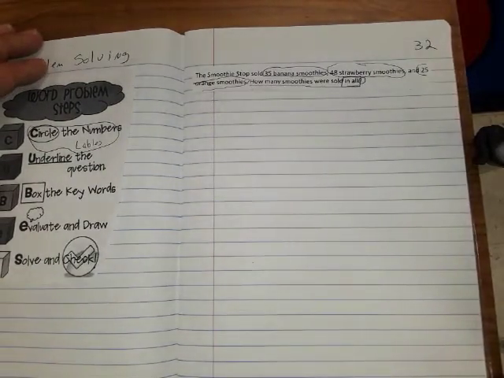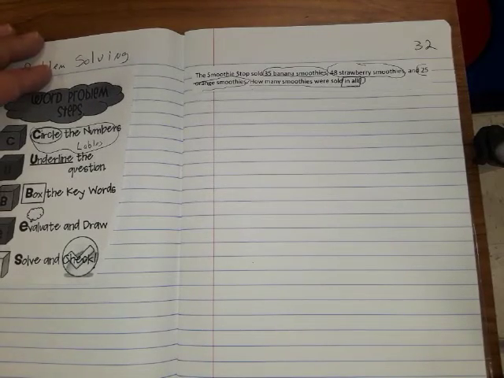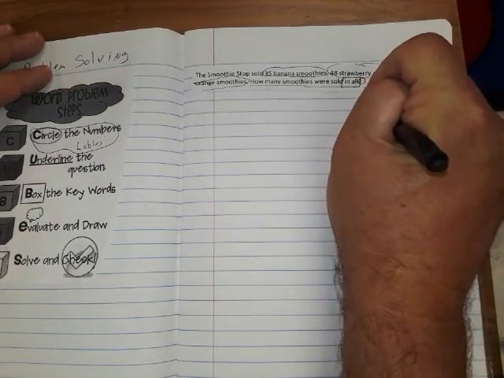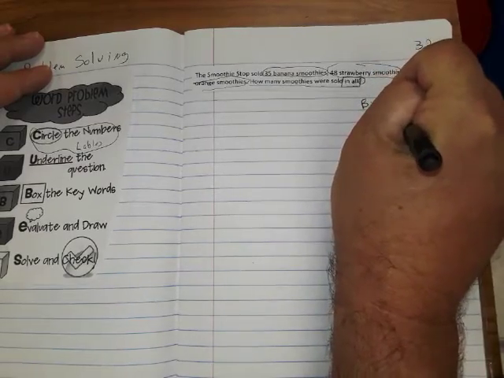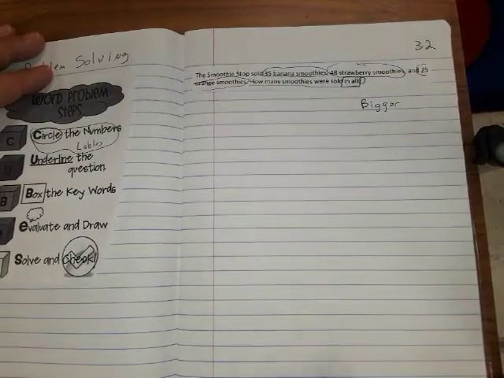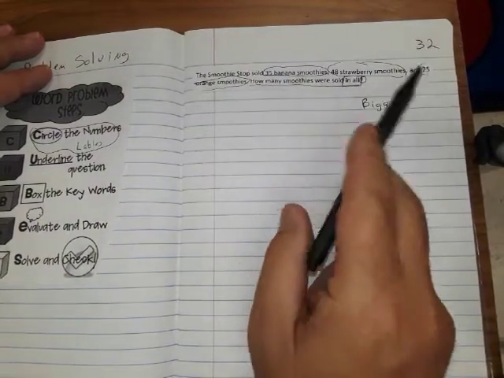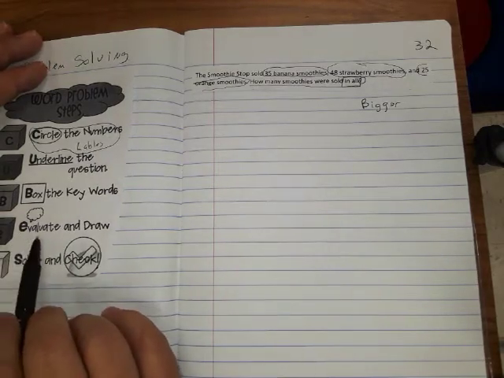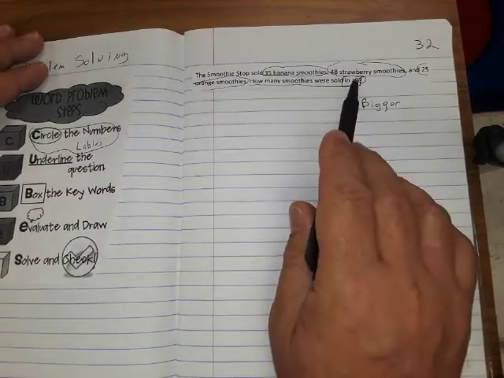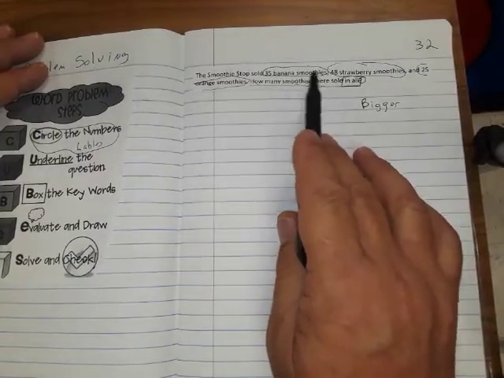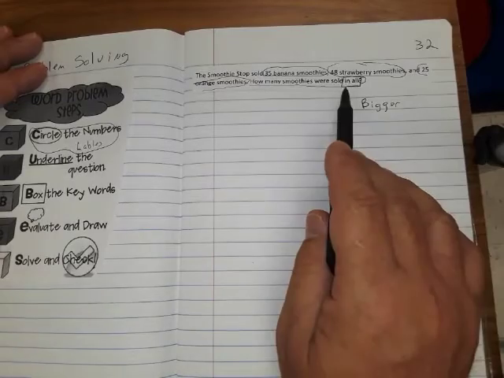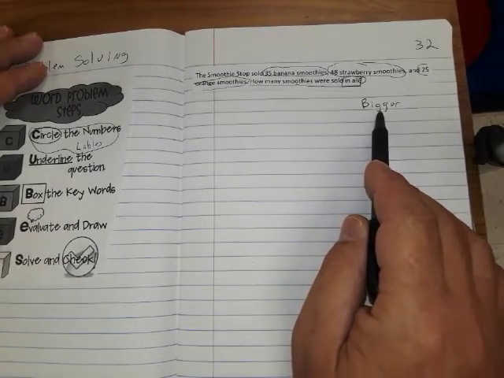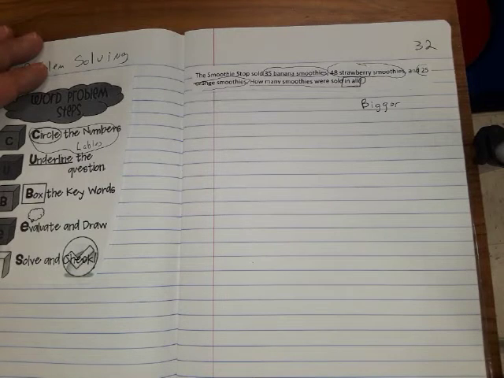That "in all" kind of tells me the answer to this question is going to be bigger. I'm going to write bigger right here. Bigger. My answer is going to be bigger than 35, 48, or 25. It's going to be a larger number than that. And that's sort of the E part, the evaluate. So I'm looking at what I boxed in, my numbers and my labels, and that "in all." So I'm evaluating right now, and my answer is going to need to be bigger.